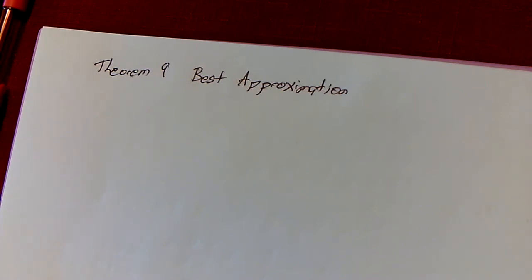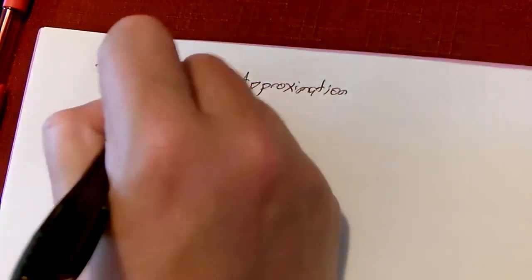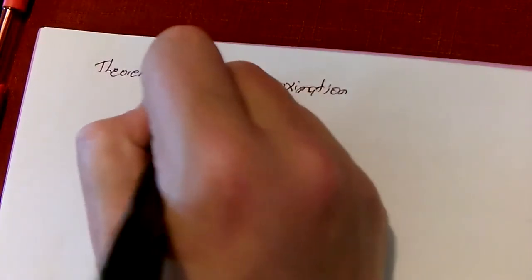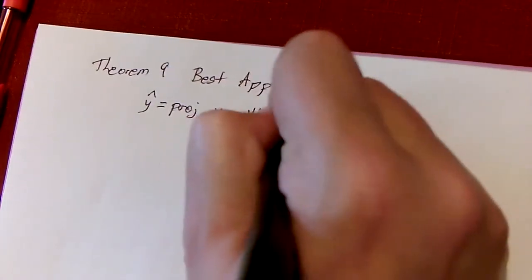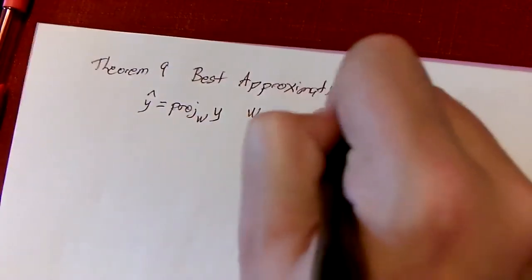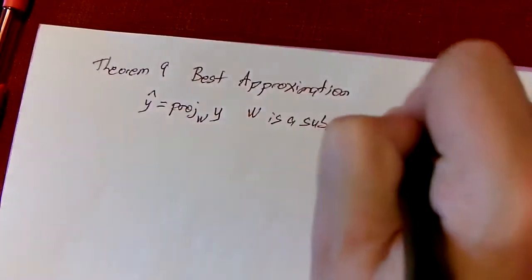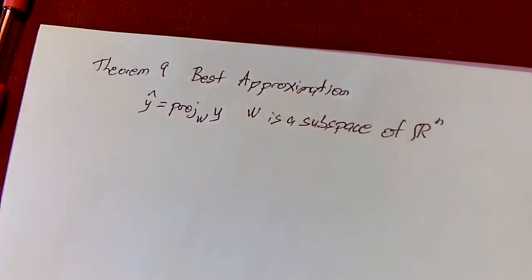So if you've got a subspace and so forth, y hat is the orthogonal projection of y onto the subspace W, where W is a subspace of Rn.